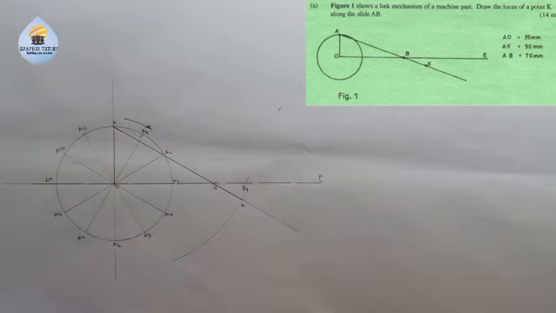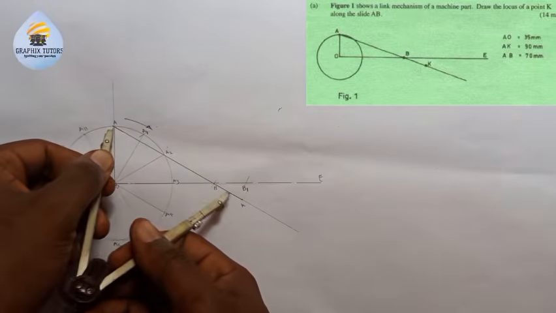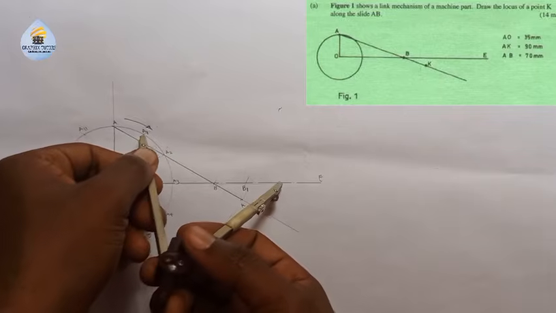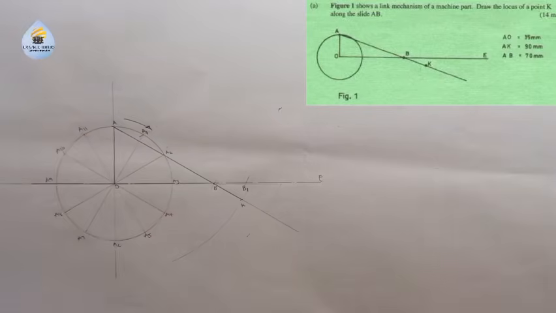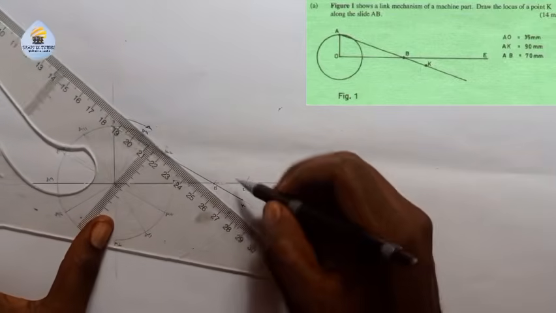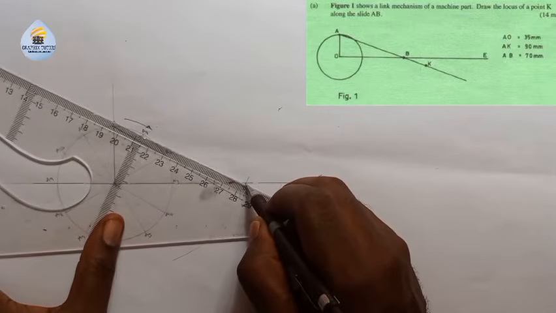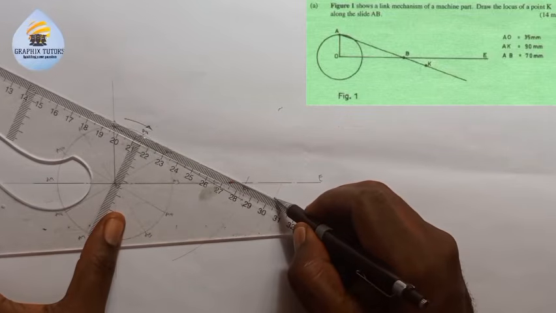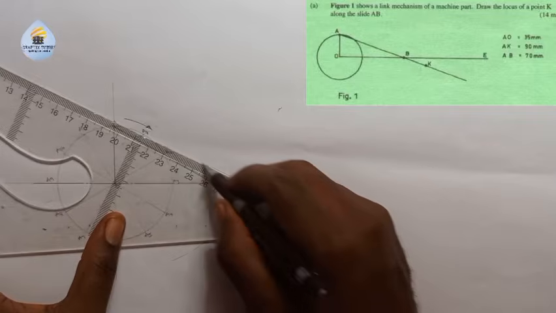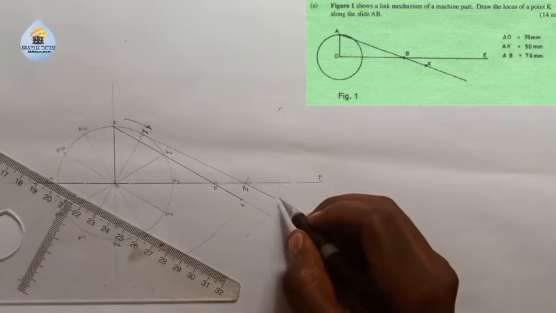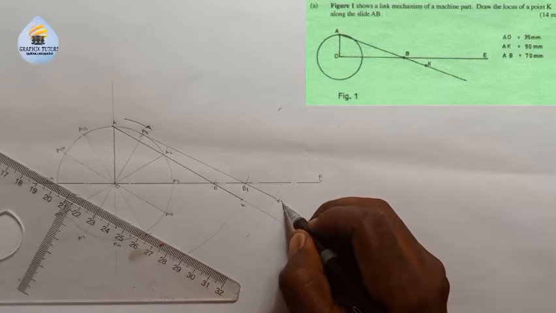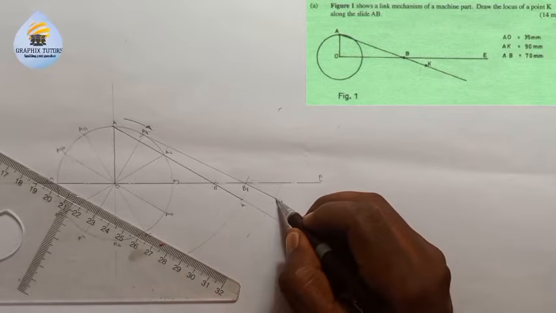And the next one is AK. I'll put it at A and strike an arc. Now, I'm going to draw a line from A1 that will pass through B1 to get K. You can see that, but this time it will be a faint line. So this point will be K1.